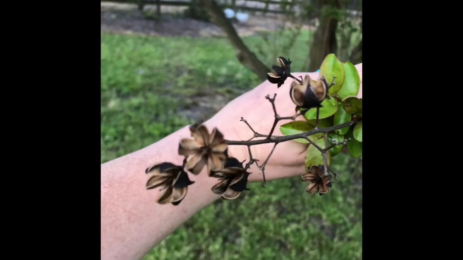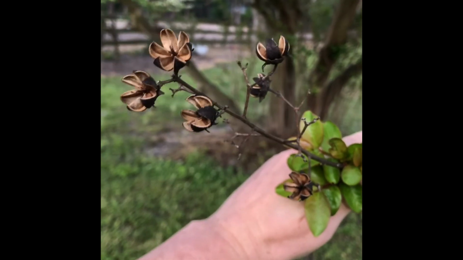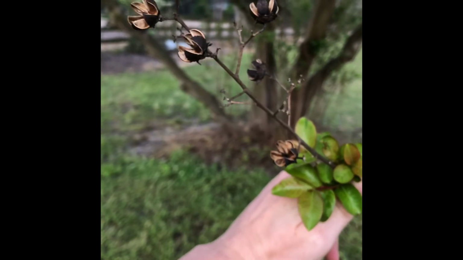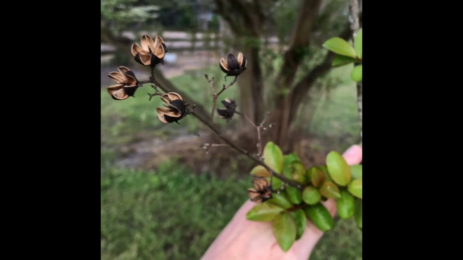They don't get very large at all, especially if someone that you know does what I call crepe murder to them and cuts them back every year. That's a no-no. But you can see it has this leftover where the flowers were on it from last season, left on the tree, and so a lot of times that is your tip and your hint. Oh, I've got a crepe myrtle.